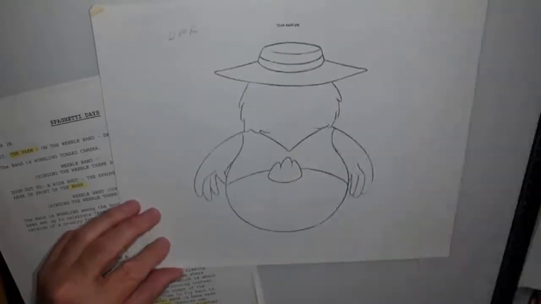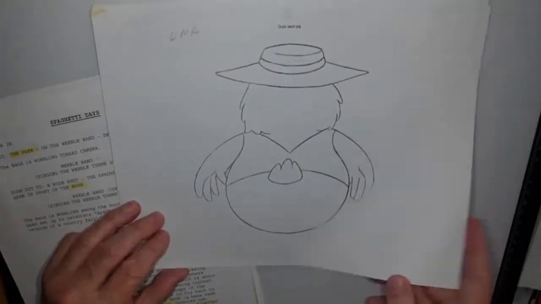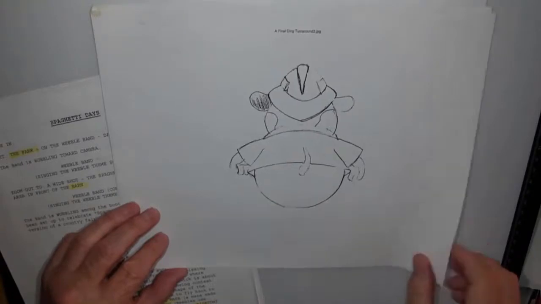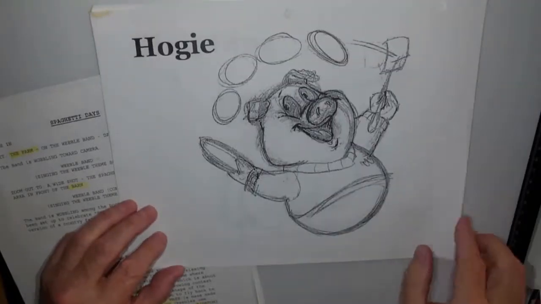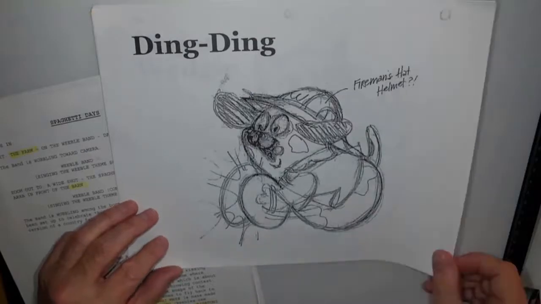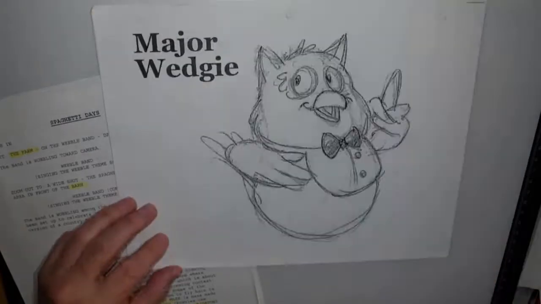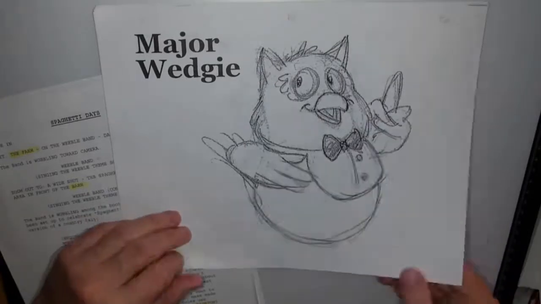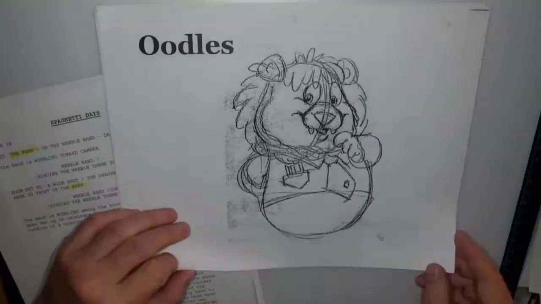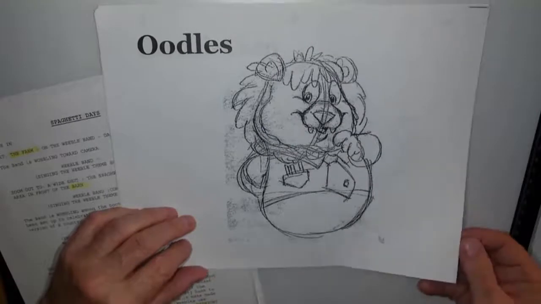Not all of the characters in this pack were in the episode I was doing, so I had to figure out who was who and eliminate the ones that really didn't matter, because working on this, we're not familiar with these characters, let alone the toy.